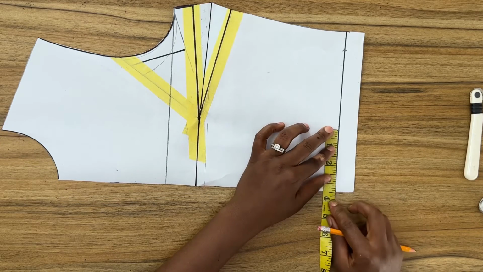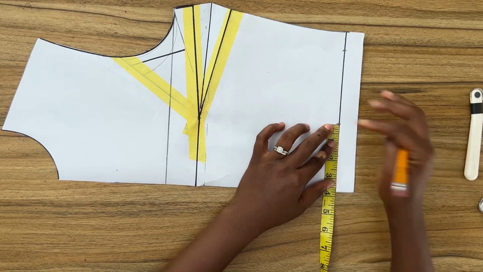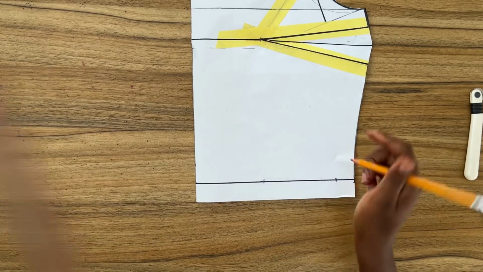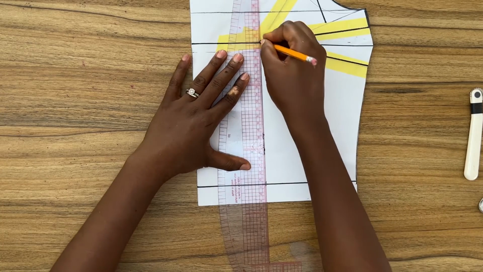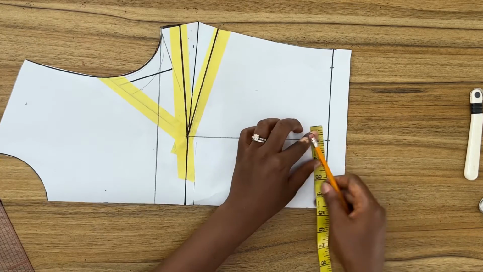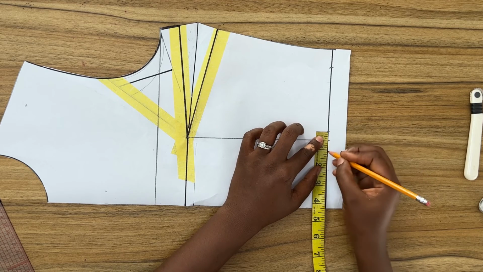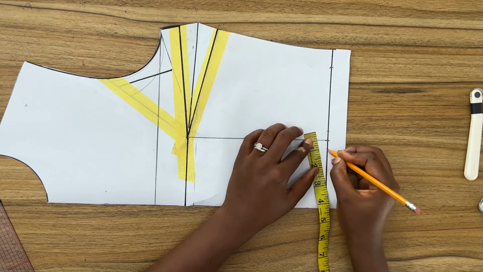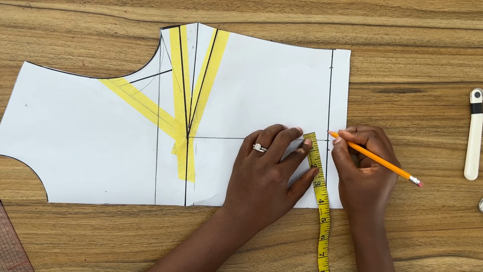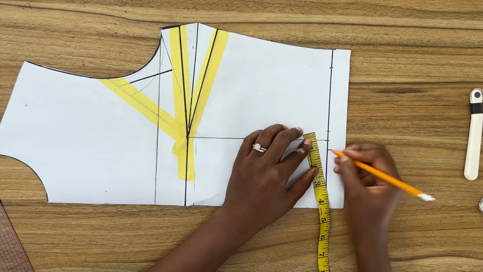So on the waistline, I'm going to mark my bust to bust measurement, which is here, and then I'm just going to connect it to my bust level like so. My dart width is 1 inch, which I'm going to mark on both sides, and come down from this dart leg with 1/8 of an inch, which will enable us to through the waist.